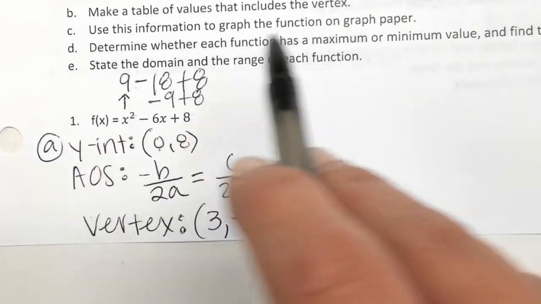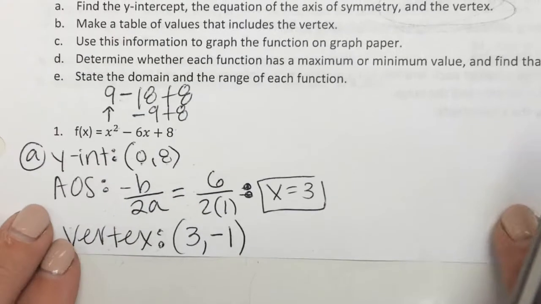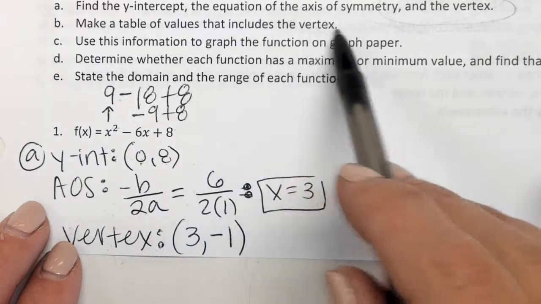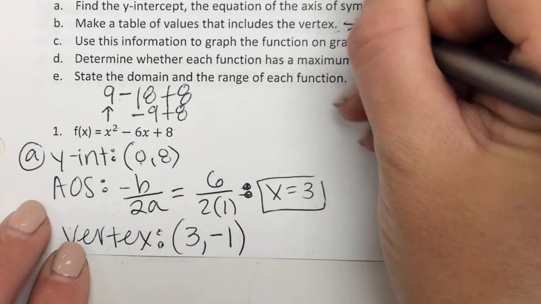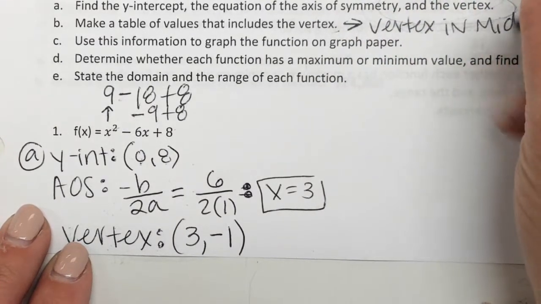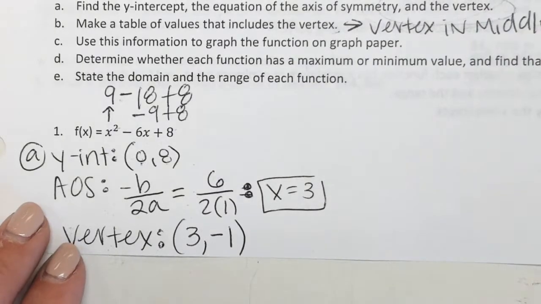Now moving on to part B. It says make a table, we already know how to do that, of x and y values with the vertex. It says includes the vertex, but put this out to the side. Vertex in the middle. Because it's in the middle of our parabola, we want it to be in the middle of our table.